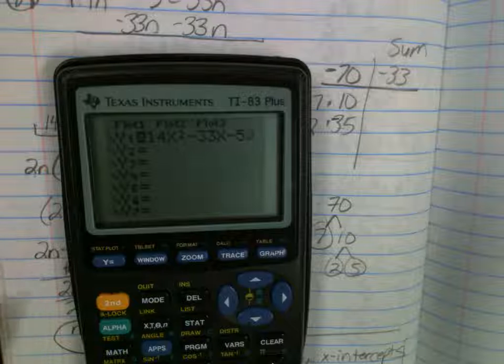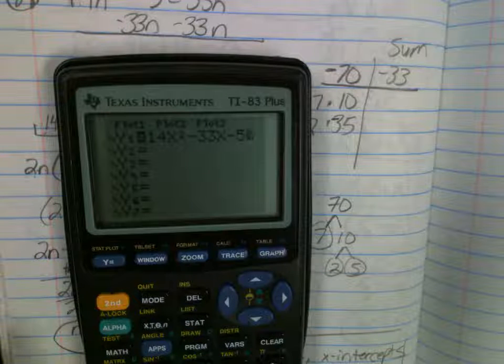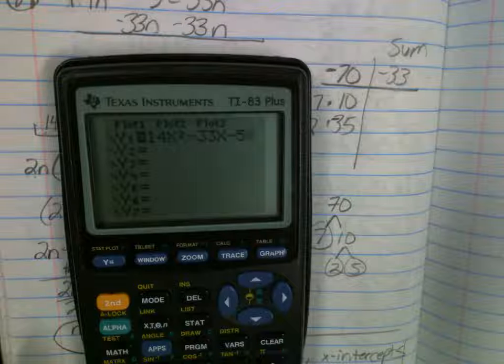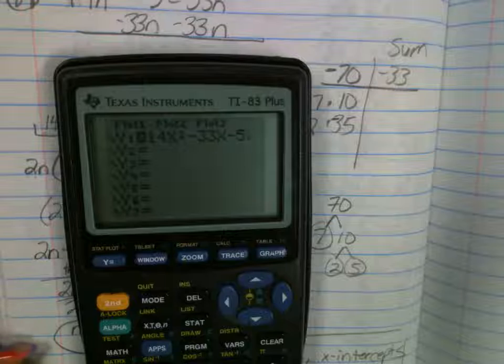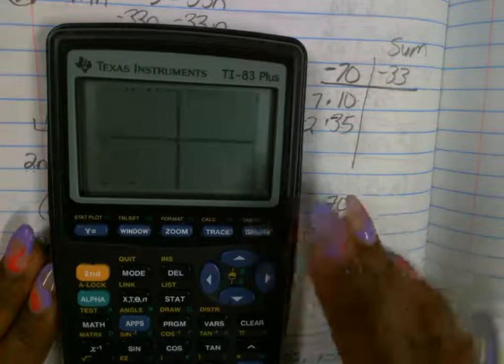Sammy, do you have that yet, babe? Okay, let me know. Dalton, what about you? Okay, good. Orlin, are you good? All right. So after we type this in, do you have it, babe? Okay. So now let's press the graph button. Let's graph it.